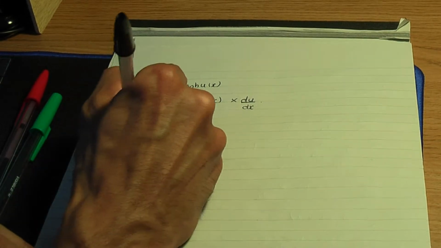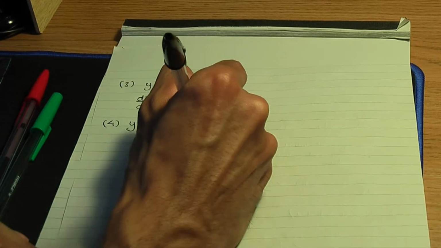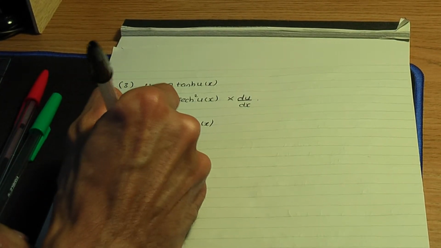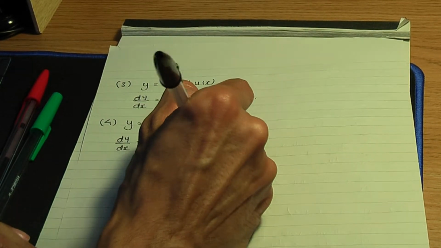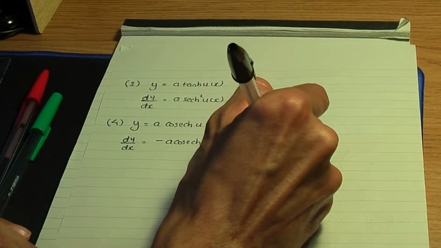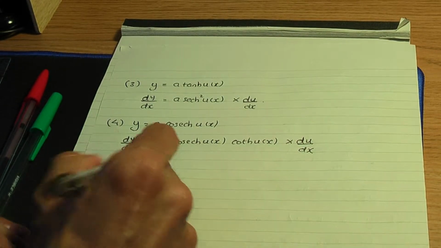Result number 4: if y equals a hyperbolic cosec u(x), then dy over dx is minus a hyperbolic cosec u(x) hyperbolic cot u(x) times du over dx.